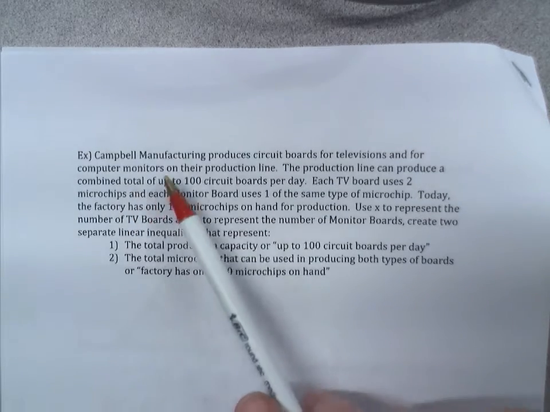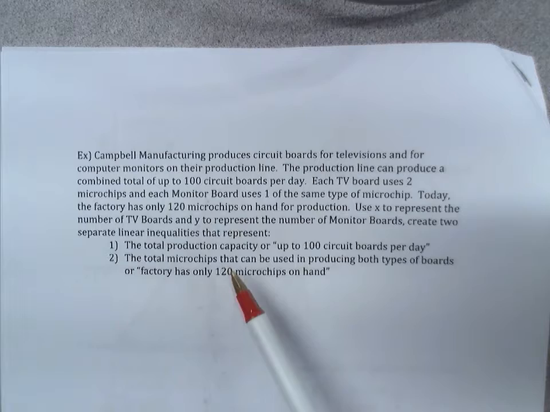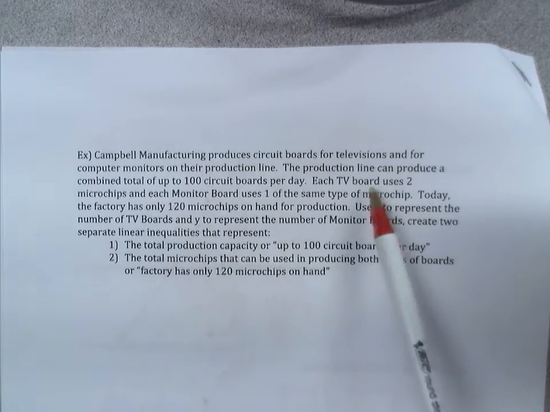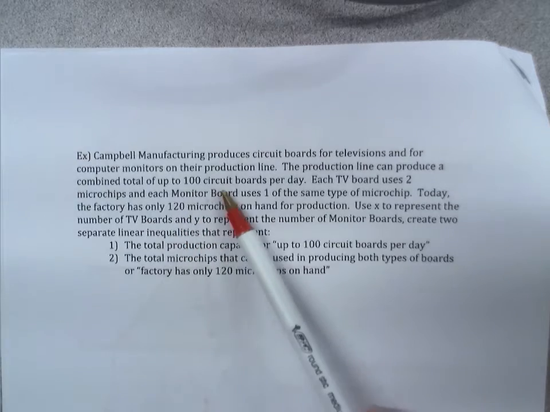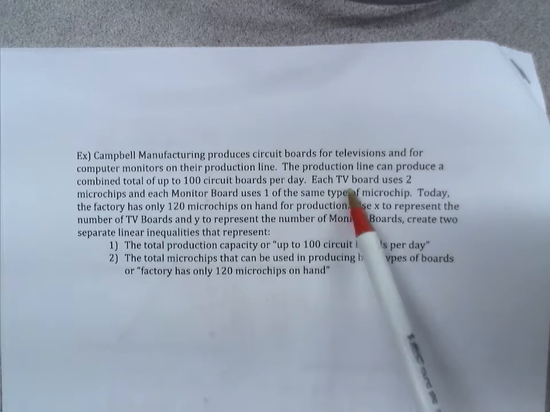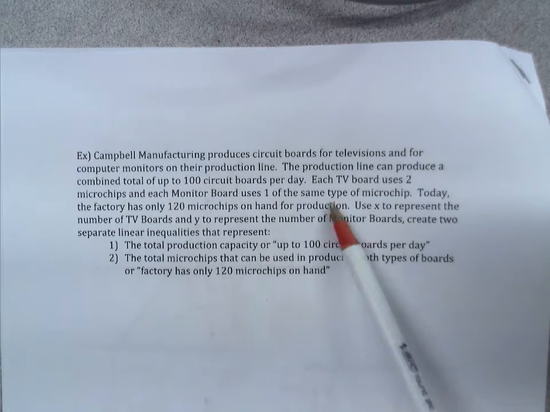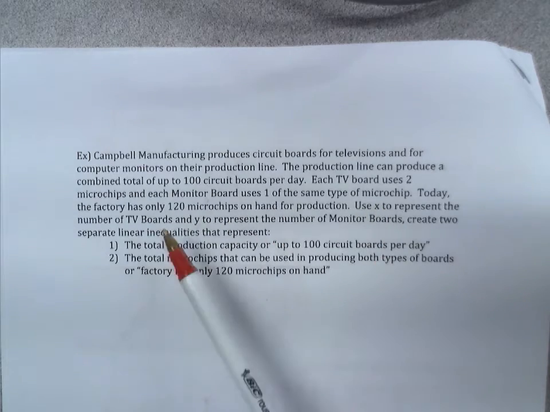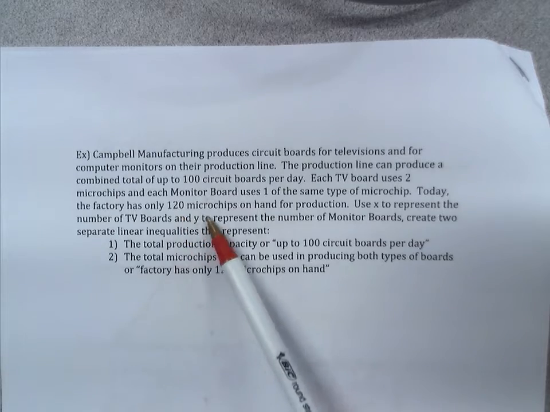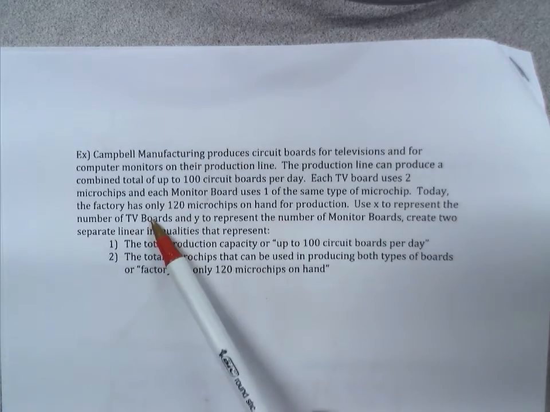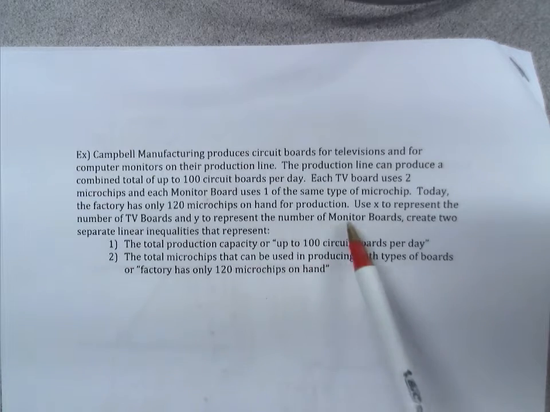It says Campbell Manufacturing produces circuit boards for televisions and for computer monitors on their production line. The production line can produce a combined total of up to 100 circuit boards per day. Each TV board uses 2 microchips and each monitor board uses one of the same type of microchip. Today, the factory has only 120 microchips on hand for production. Use X to represent the number of TV boards and Y to represent the number of monitor boards.